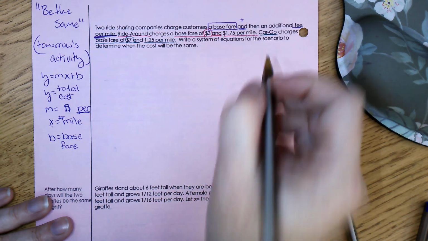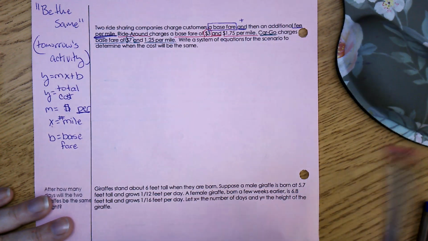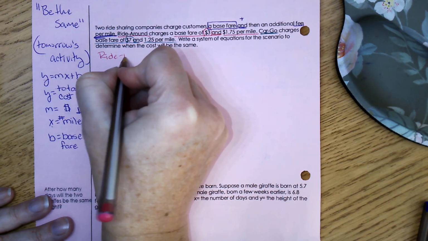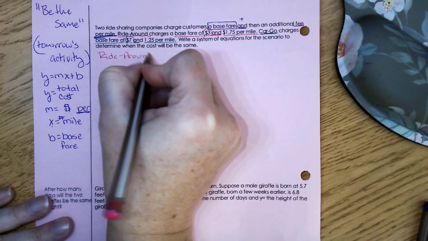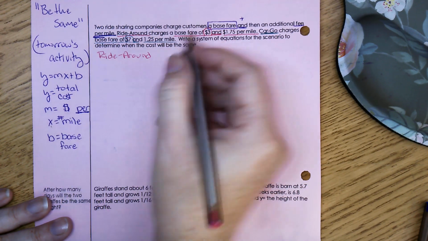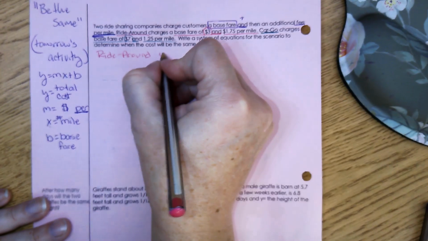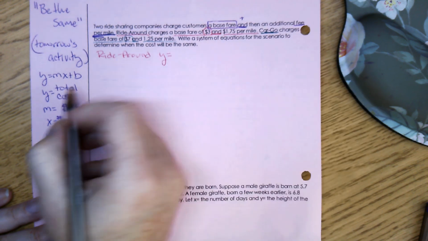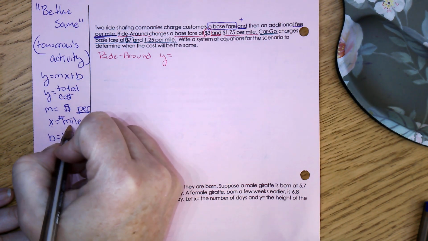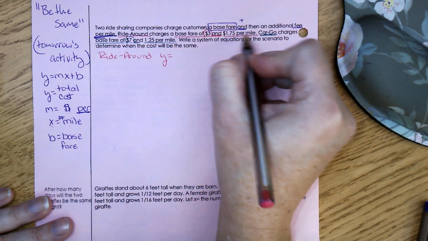Write a system of equations. So let's write these systems. We're going to have a Ride Around equation. In the y equals mx plus b, y is your total amount. m and x, money per mile.